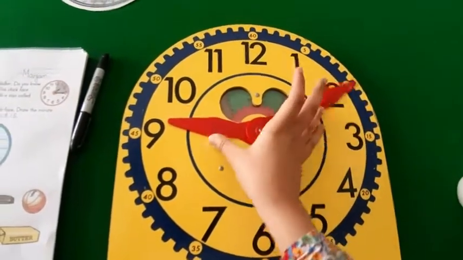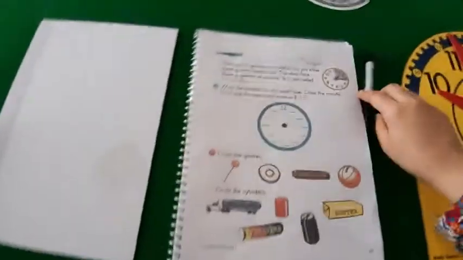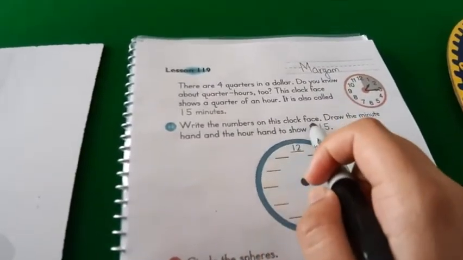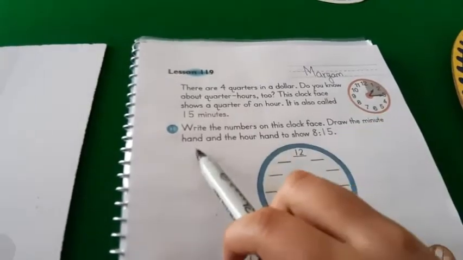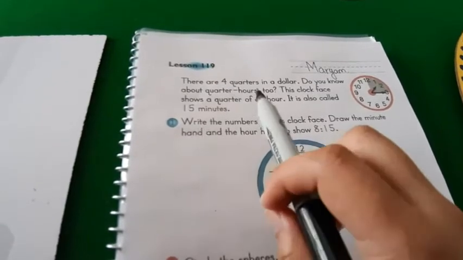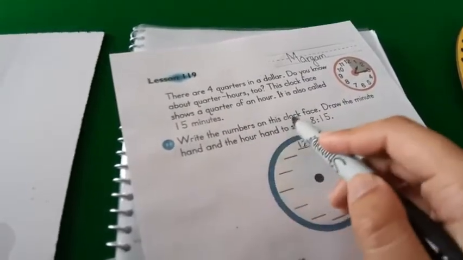All right. Now, let's do it on the book here. Question number 1. Write the numbers on this clock face. Draw the minute hand and the hour hand to show 8:15. All right, first what we have to do is look at the first sentence. Write the numbers on this clock face.